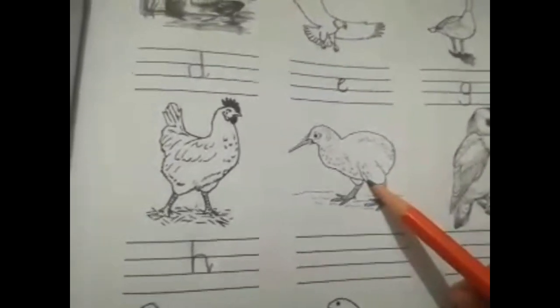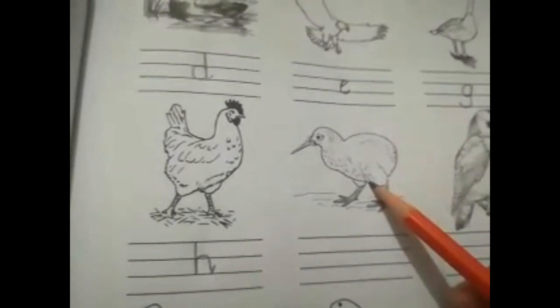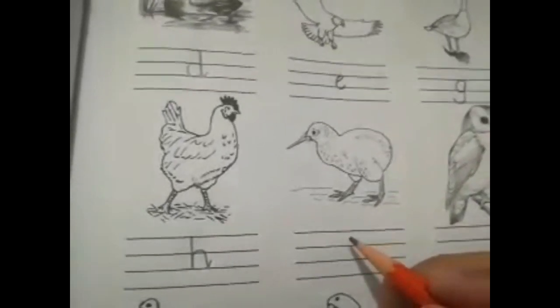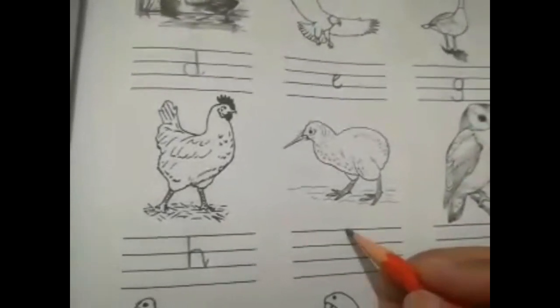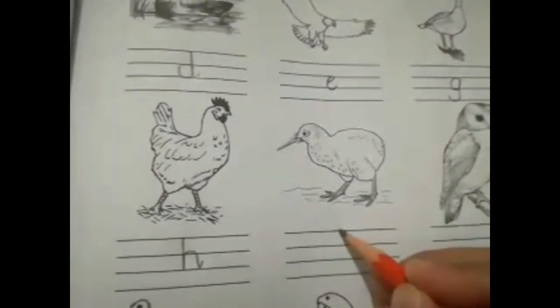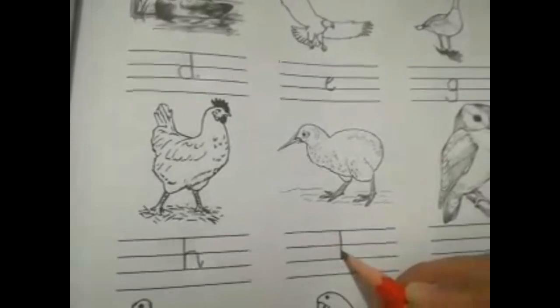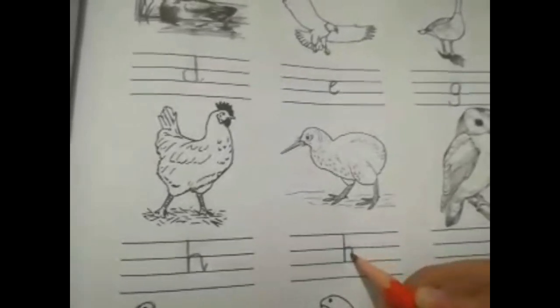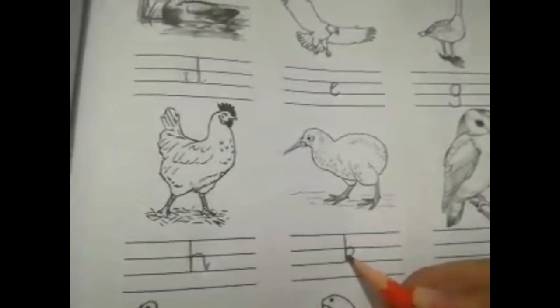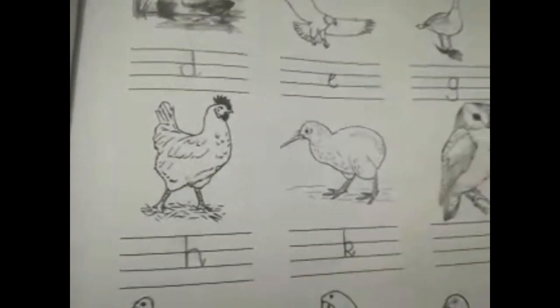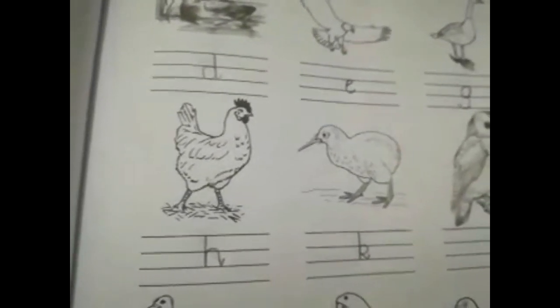What is this? Kiwi. Okay. K, kiwi. We will write here lowercase k. Make a straight line, then go up like this. Yes, make a little tail. What is this? Kiwi.